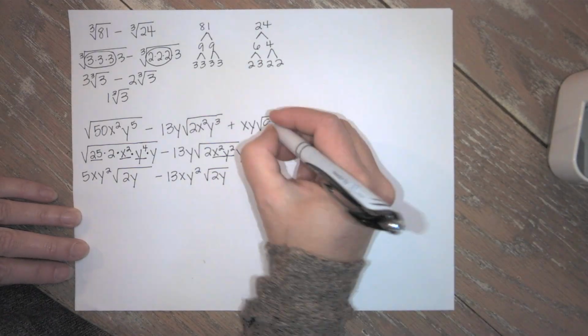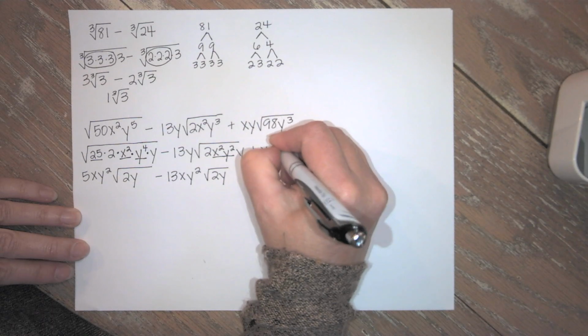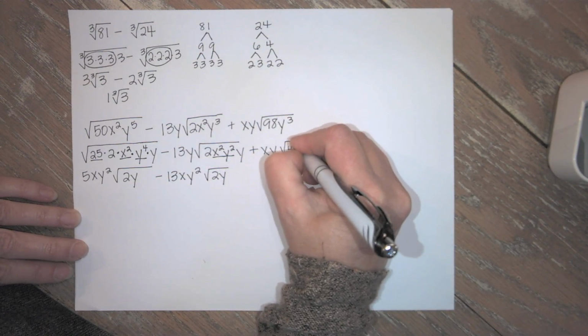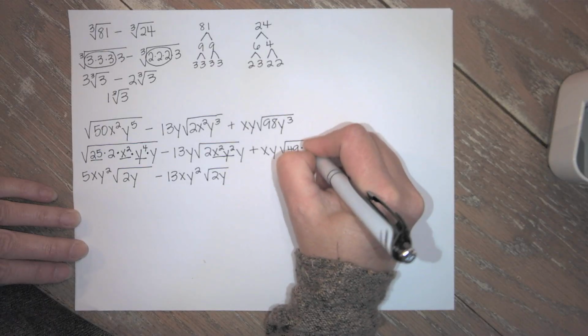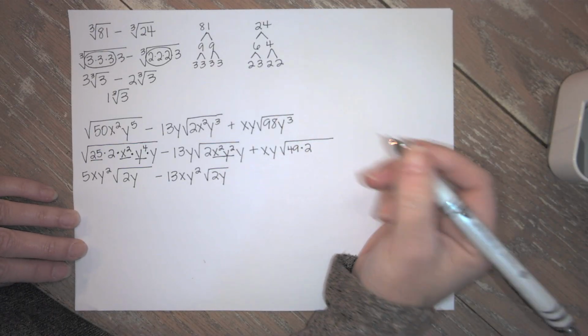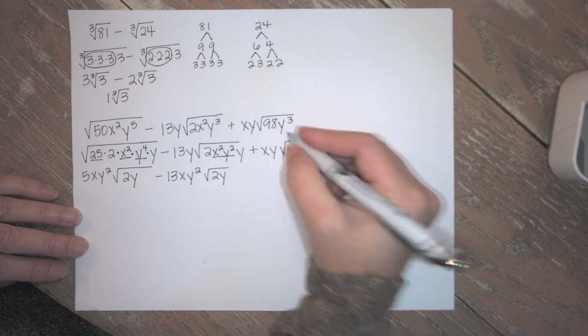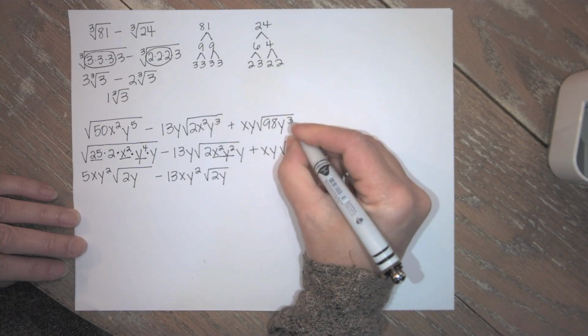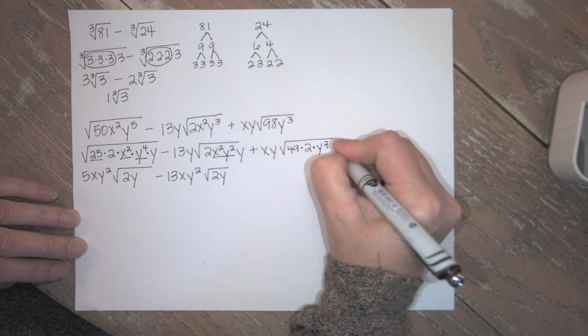And now I'm going to look at this last one. I have plus xy, 98. I know 49 goes into 98 2 times. 49 is a perfect square. Again, y cubed is not a perfect square, but the highest even power that's less than 3 is 2.